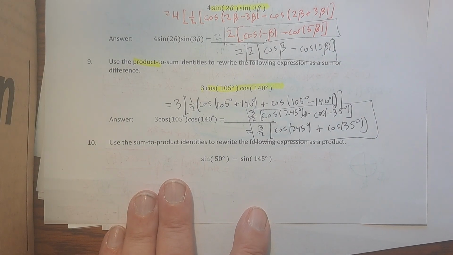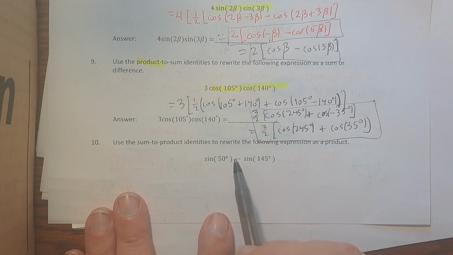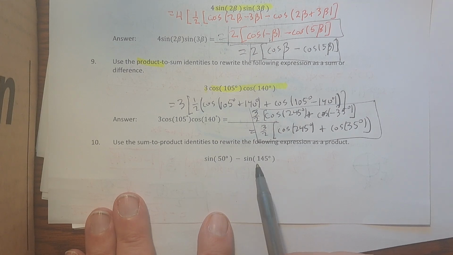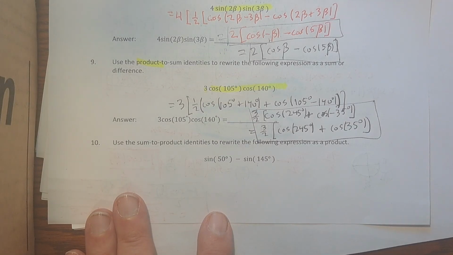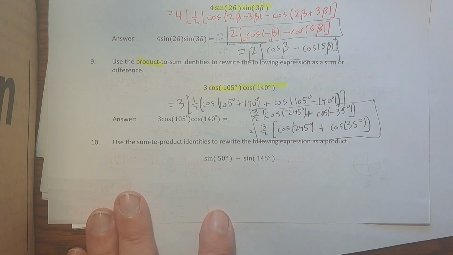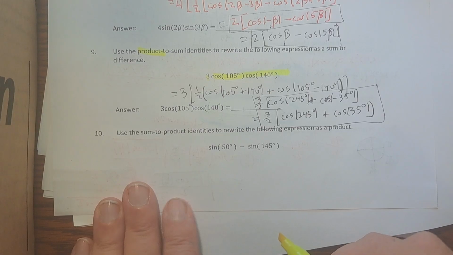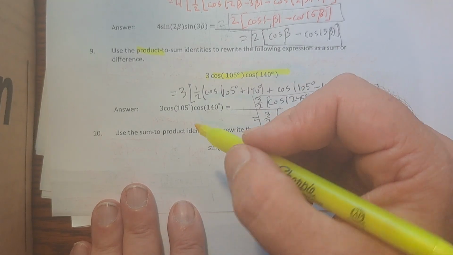All right, next one. This one is a sum, because it's this plus the negative of that, so that's a sum. You could call it a difference if you wanted to, either way. And you're supposed to change it into a product.